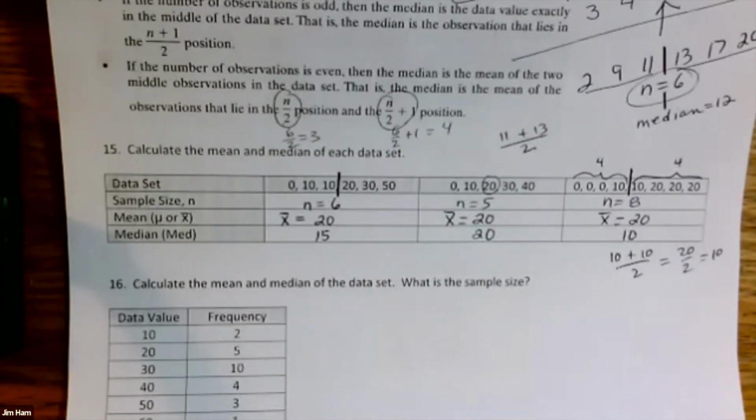Now with small and nice numbers like whole numbers rounded to 10, we can do these calculations in our head. Anything more complicated, then we're going to use the calculator. And I'll show you how to do that coming up. All right, here's another one.